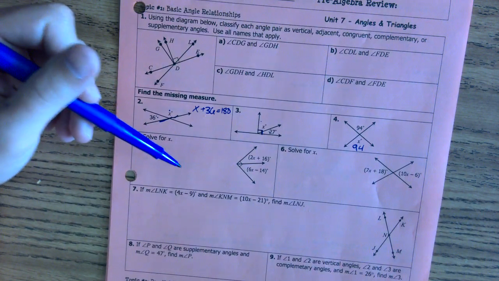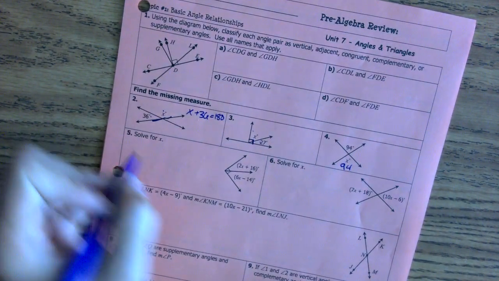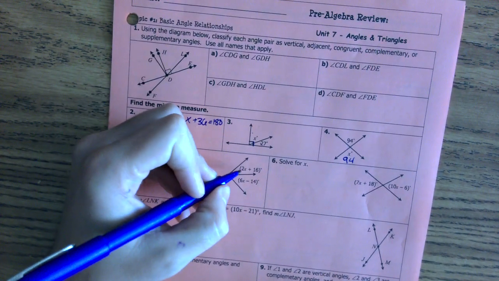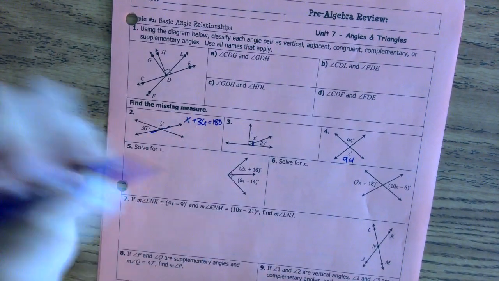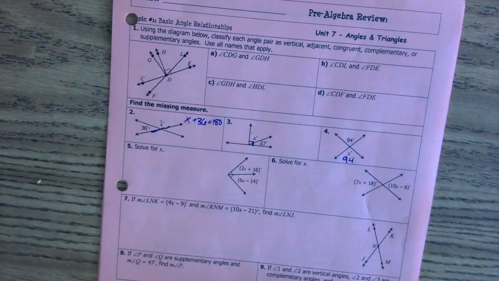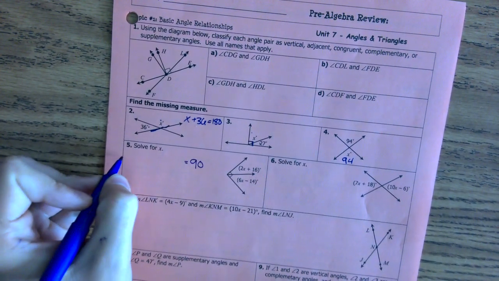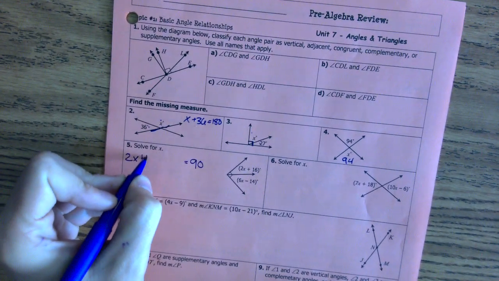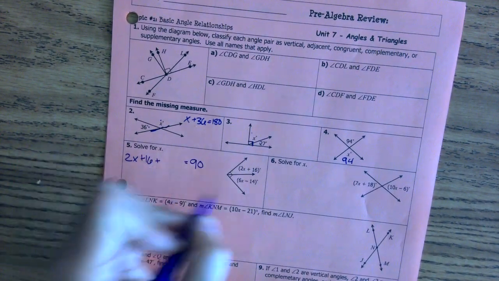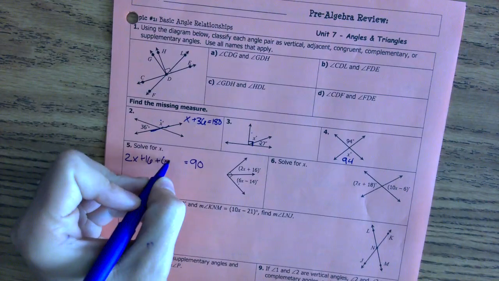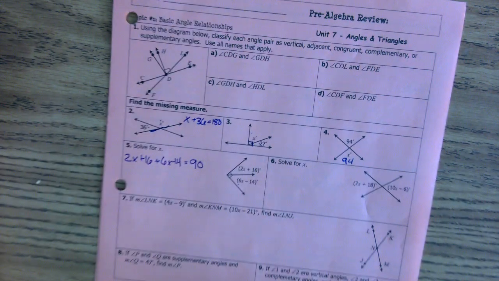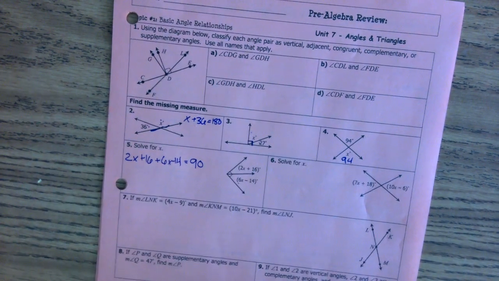Let's go ahead and do 5. For this one, we have a right angle. So we know that these two angles added together are complementary. They add up to 90 degrees. So we have 2x plus 16 plus 6x minus 14 equals 90. Now, I'm combining my like terms.